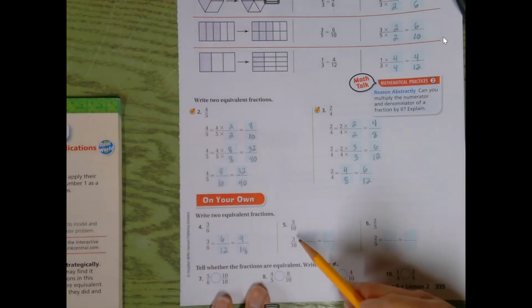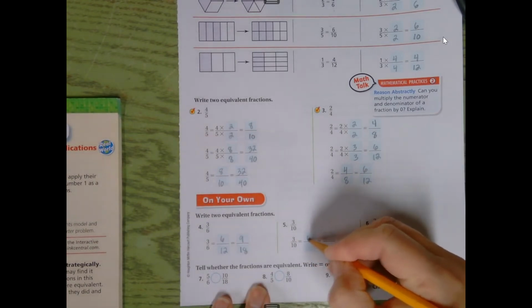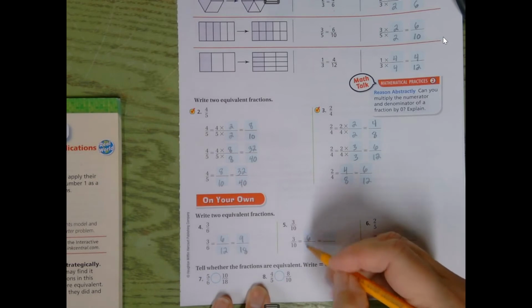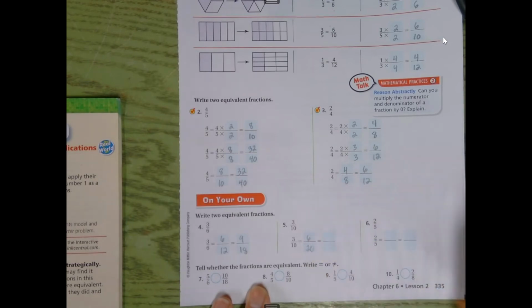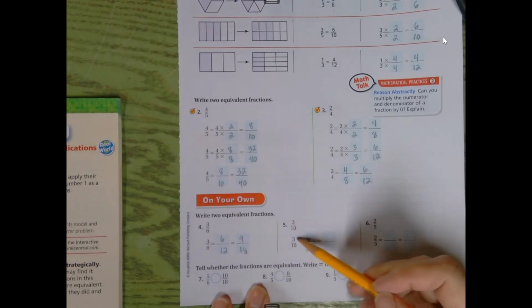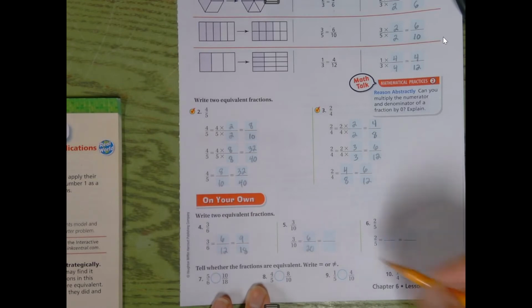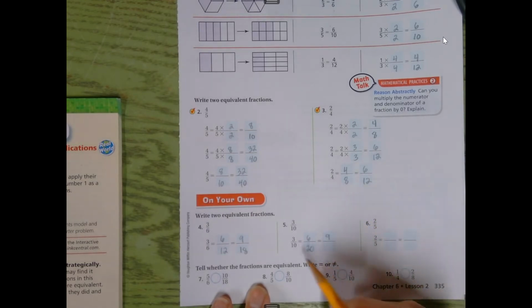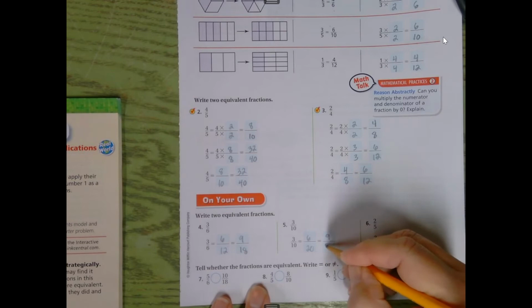All right, here 2 times 3 is 6. 2 times 10 is 20. All right, let's multiply by 3. 3 times 3 is 9. 3 times 10 is 30.